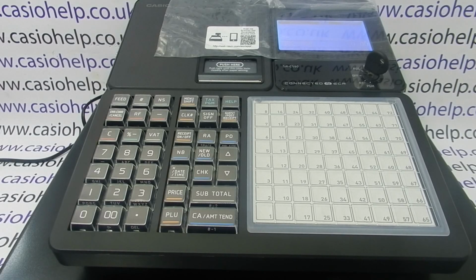Today's video from Casio Help, we're taking a look at the table tracking functionality on the SRC550 register. Now, as standard on the machine, it doesn't have any table tracking. It's a dormant feature that has to be activated by macking the machine in a certain way. When you mac the machine, you lose all your existing programming and all your sales information.